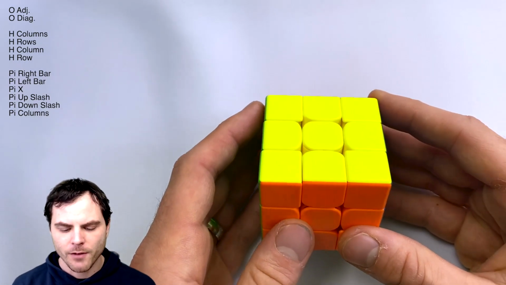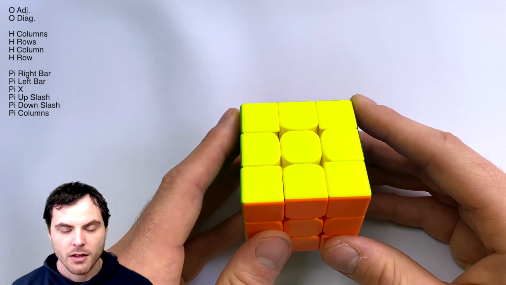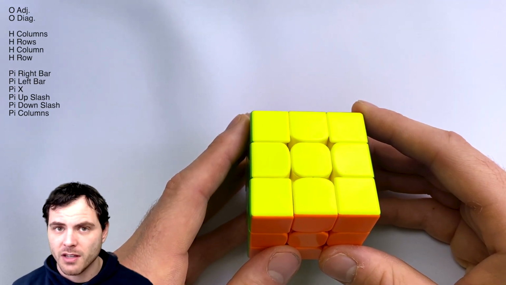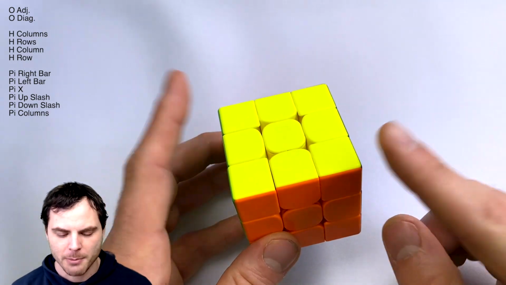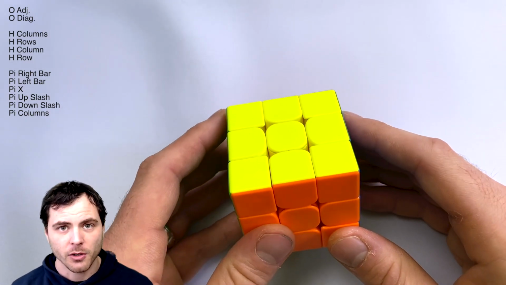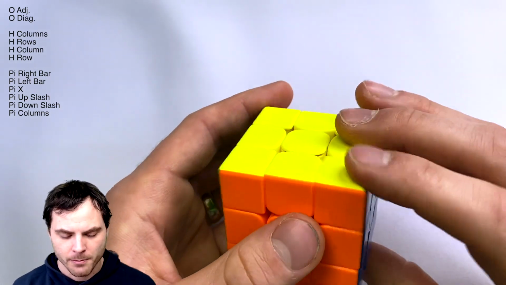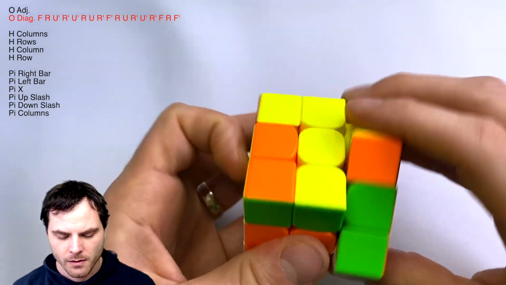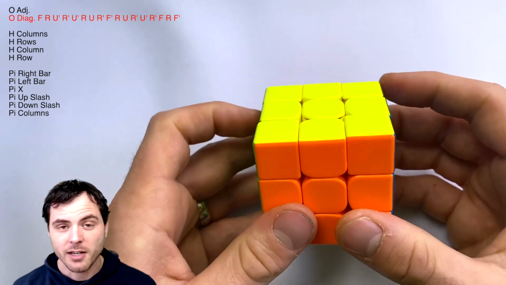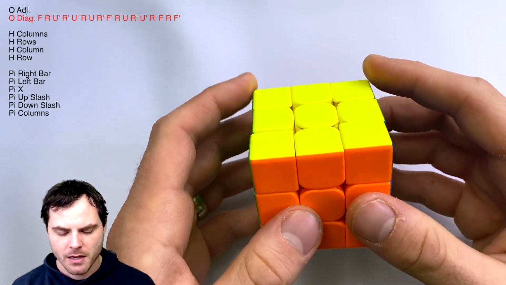So just a quick review of some of the algorithms. There's 42 for CMLL and 2 of them are just J and Y Perm for opposite corner swap or adjacent. So opposite corner swap, Y Perm. We talked about in the beginner Roux tutorial, and J Perm.